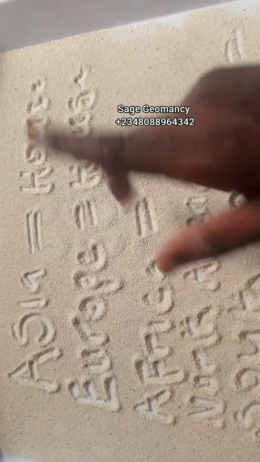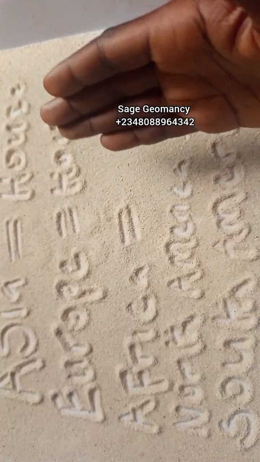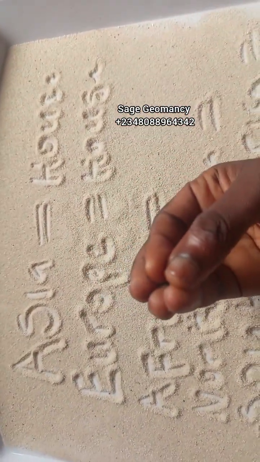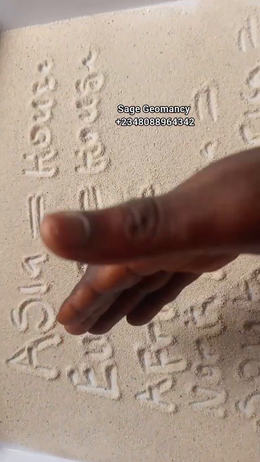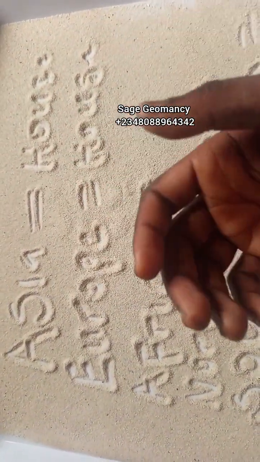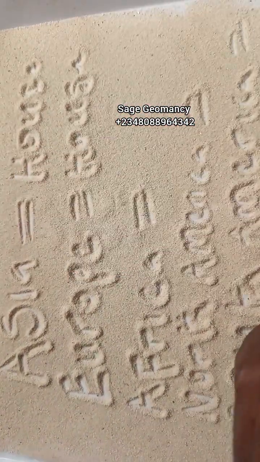So today I want to talk about geomancy, the houses in geomancy, and the continents they represent. In geomancy, for instance, we have house one, house two, house three, house four, and so on and so forth.